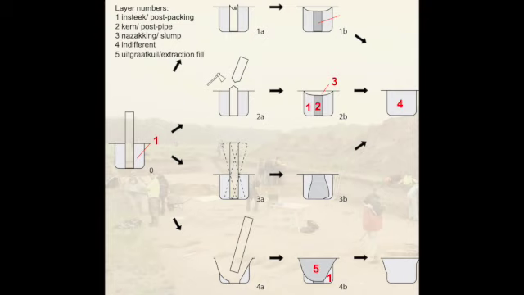The filling also can be just one homogeneous mass with no clear interpretation. Then we give the filling number a 4. And 5 is the extraction fill. These both have been intentionally removed. The post pipe is not visible anymore, but sometimes there is an indication of where the post was placed.